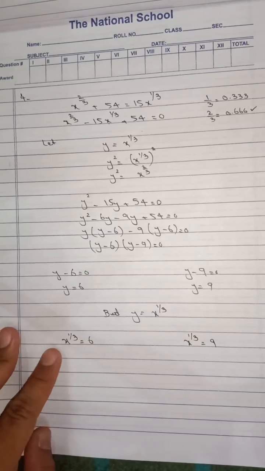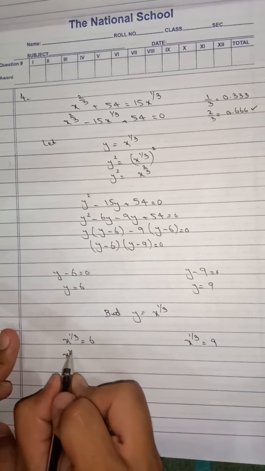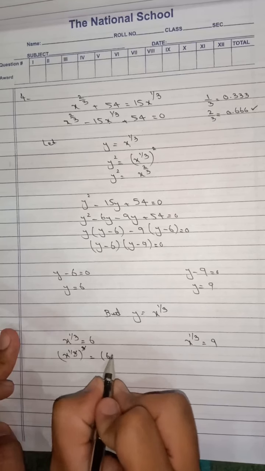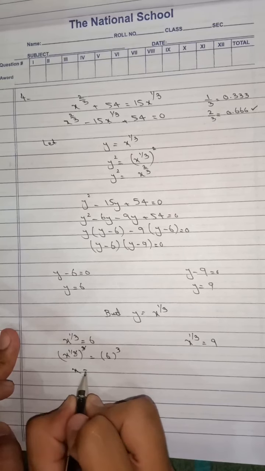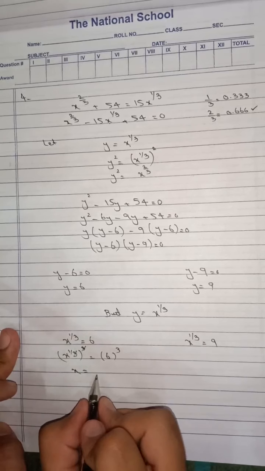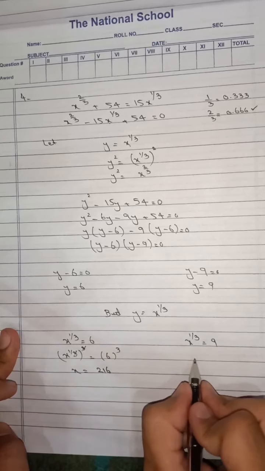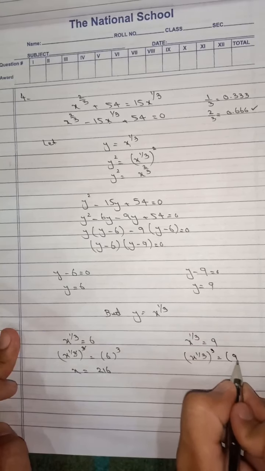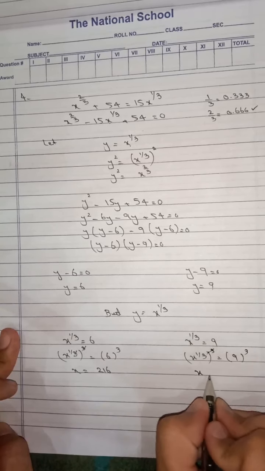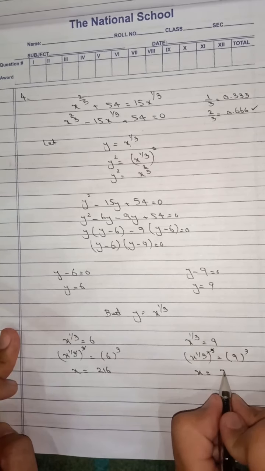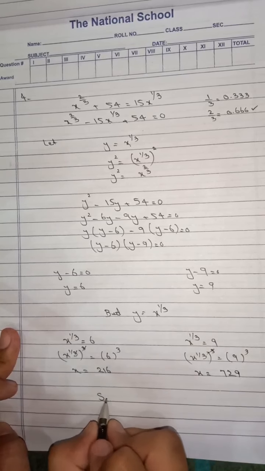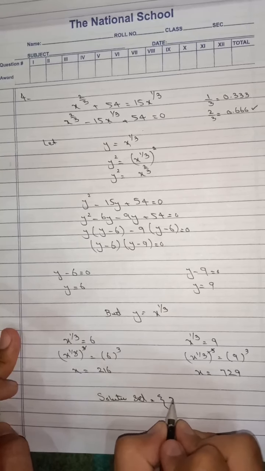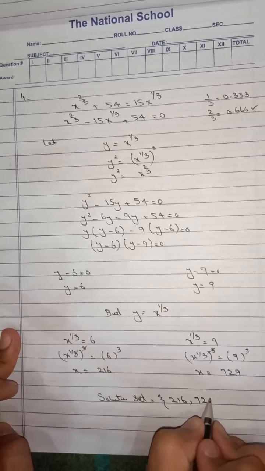To find the value of x, we will need to take cube on both sides. So the 1/3 vanishes, the 3 cancels, 6 power 3, x equals 6 6s are 36, 36 6s are 216. Similarly, taking cube on both sides, x equal 9 9s are 81, 81 9s are 729. Solution set: 216, 729.